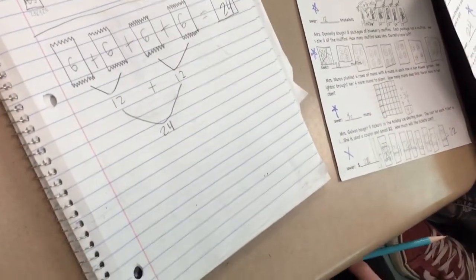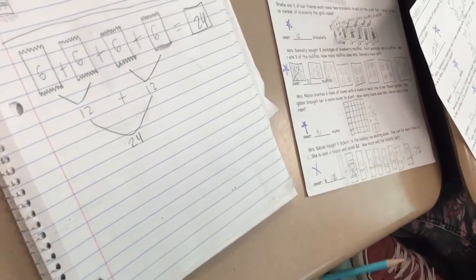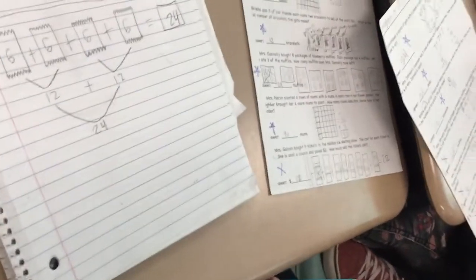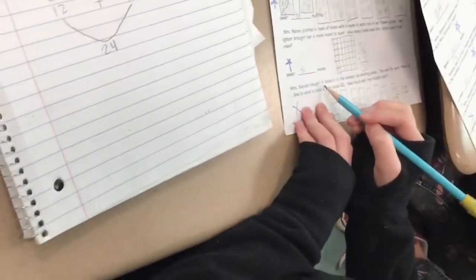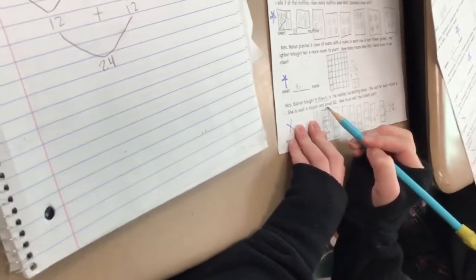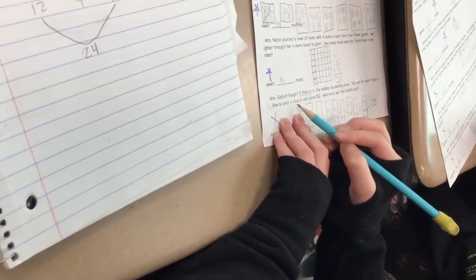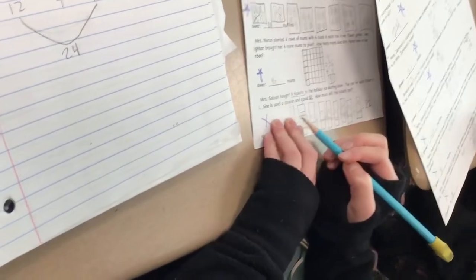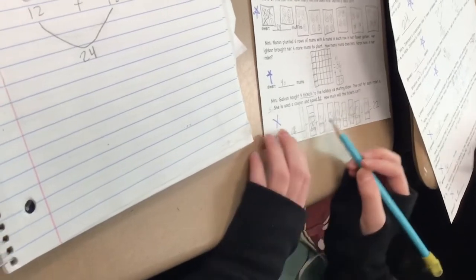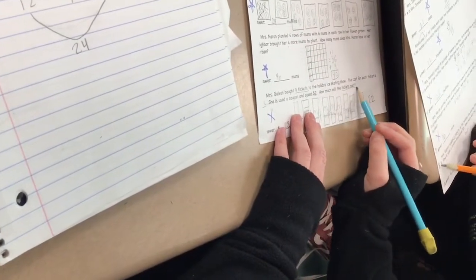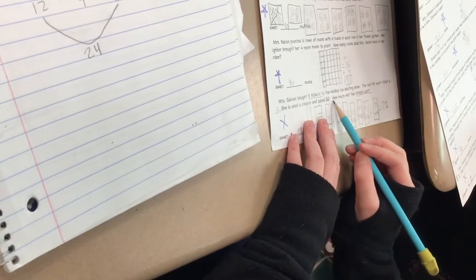Mrs. Gavin bought 9 tickets. I know that both of you students forgot to underline the facts. So can you hurry and underline the facts, please, in that story problem? Okay, so 9 tickets. Mrs. Gavin bought 9 tickets to the holiday ice skating show. How much is each ticket? How much was each ticket?